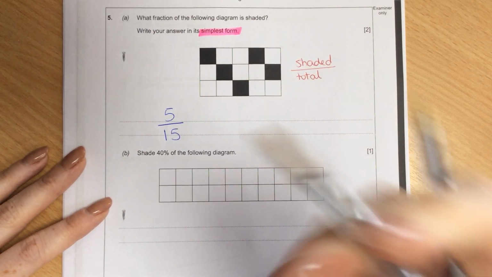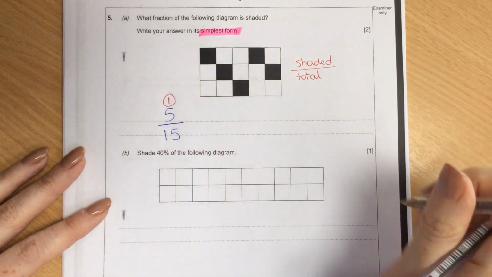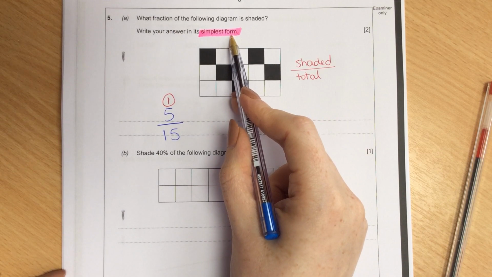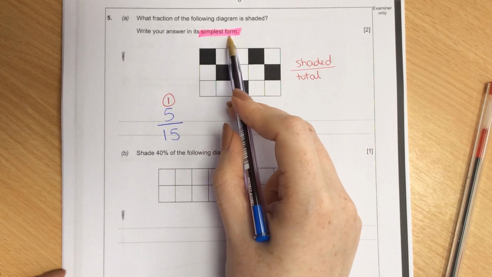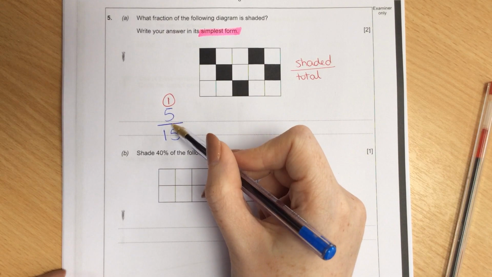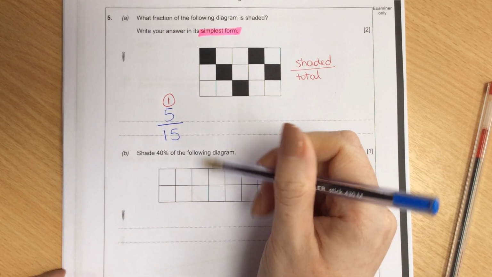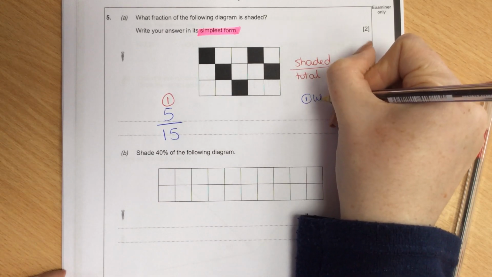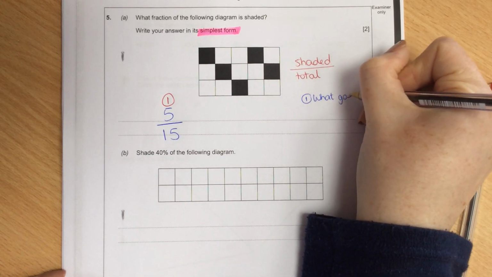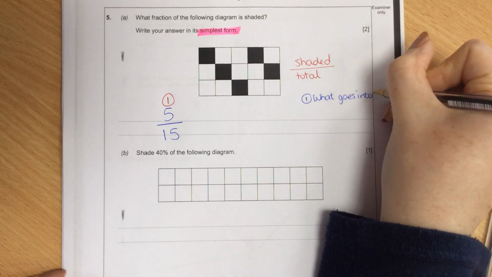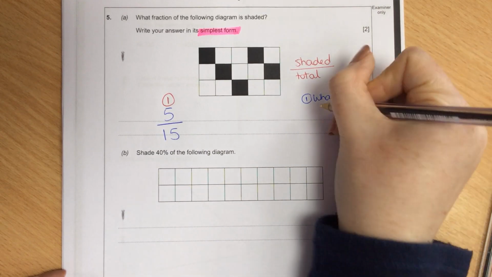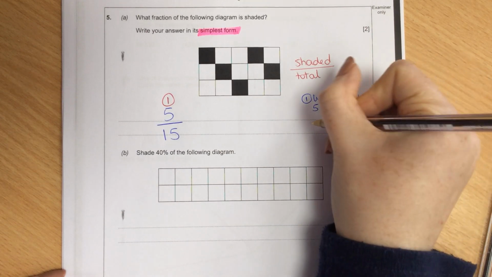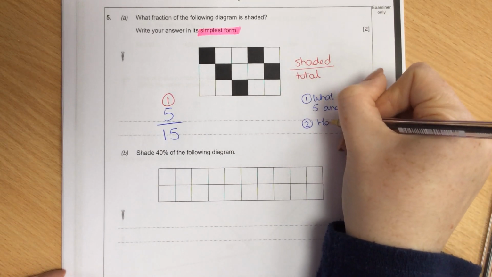So in this question, if I left my answer as that, I'd only have 1 mark because I haven't gone back and checked that I've answered the question, and it says in its simplest form. So I've got to simplify this fraction now, and I do that first of all by saying what goes into both 5 and 15, and then I ask myself, well, how many times?